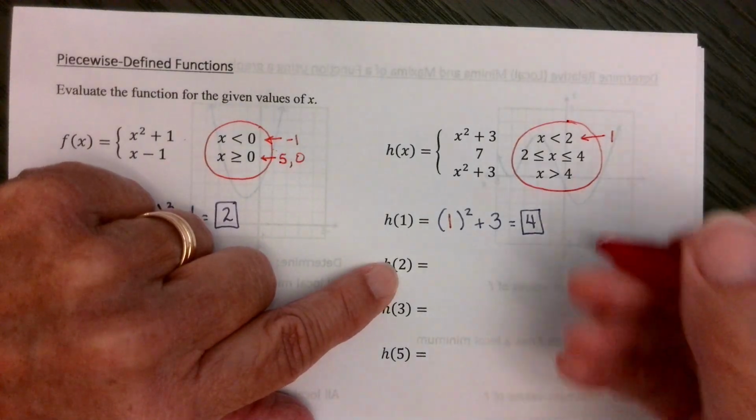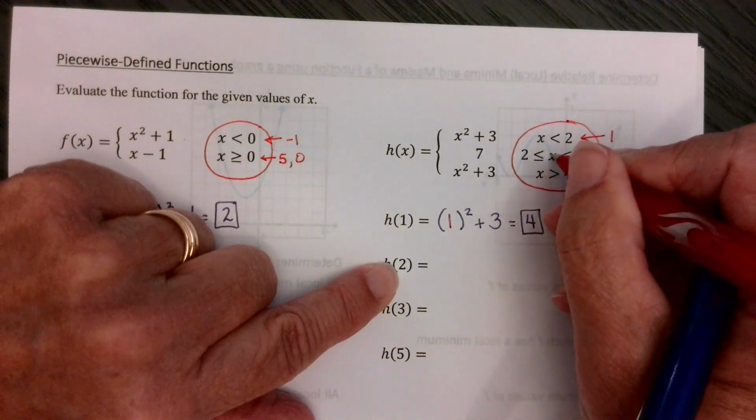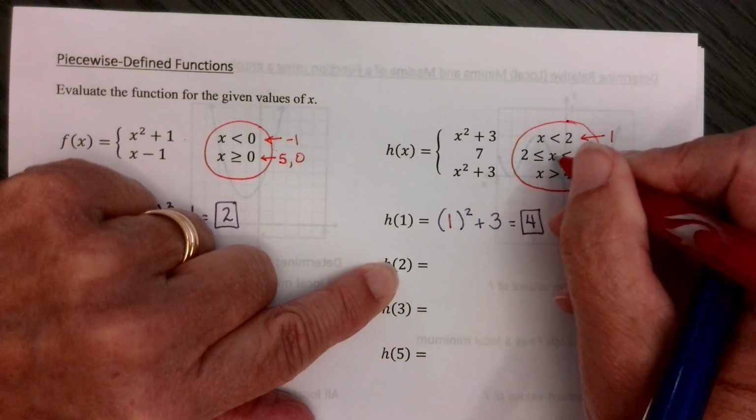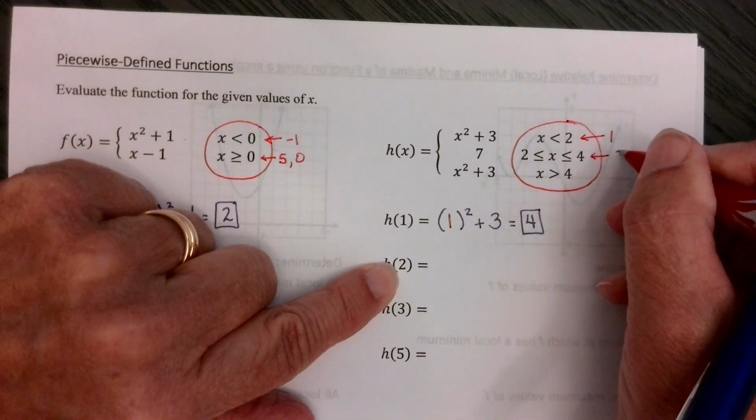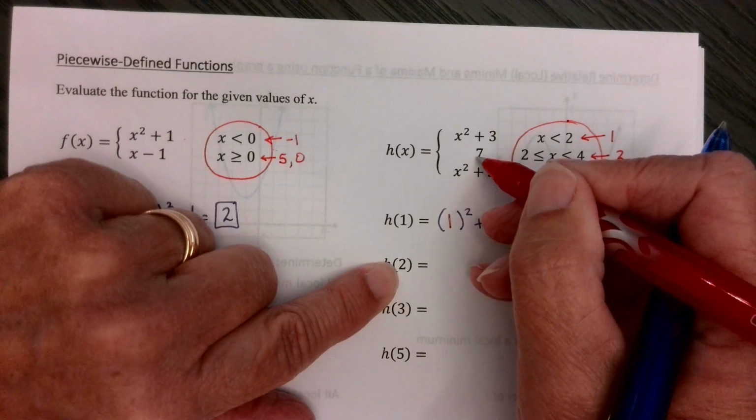2. Where does 2 fit in? It fits in right here because x is 2, less than or equal to x. Well, that means 2 fits in here, which is kind of nice because I don't have to do any work. It's just 7.